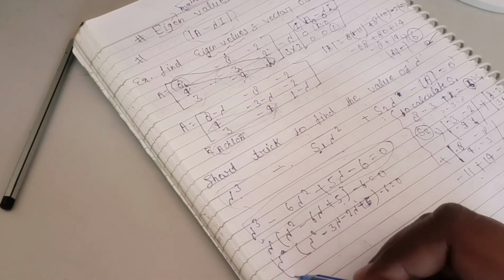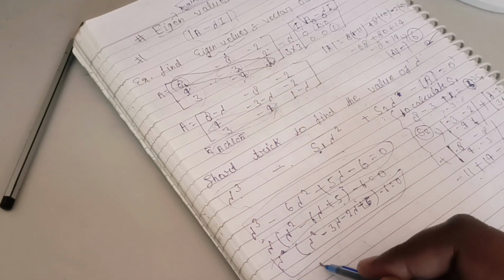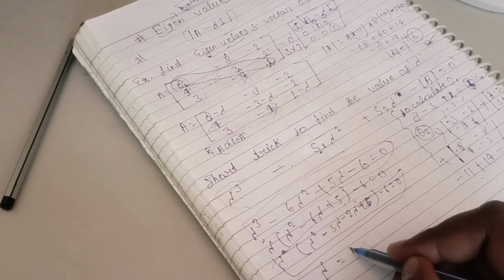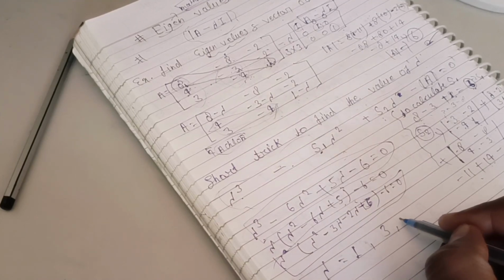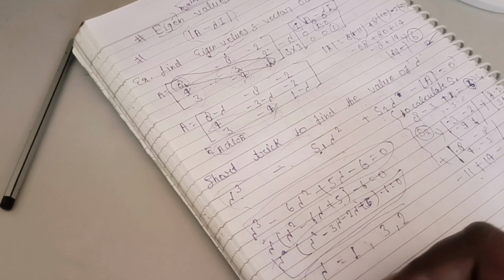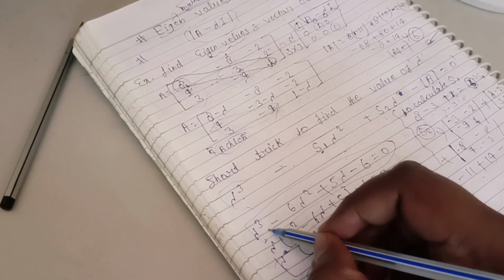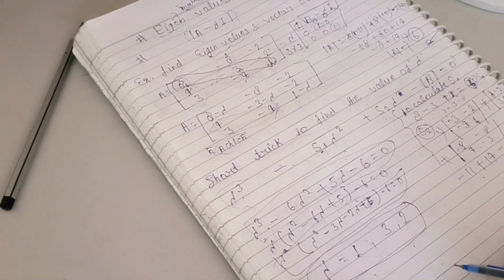Basically we will calculate this equation and we will get the values: lambda is equal to 1, 3 and 2. Why 3 values? Because we have a cubic equation, that's why we have 3 values.